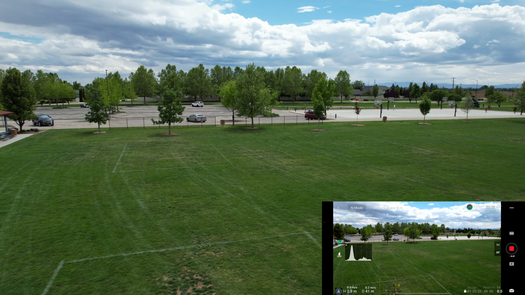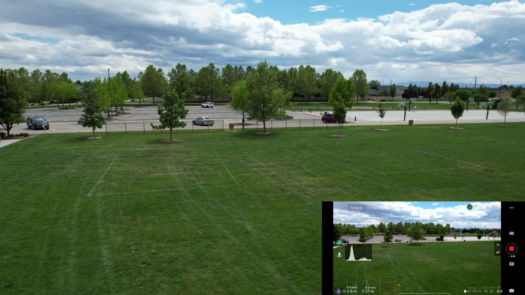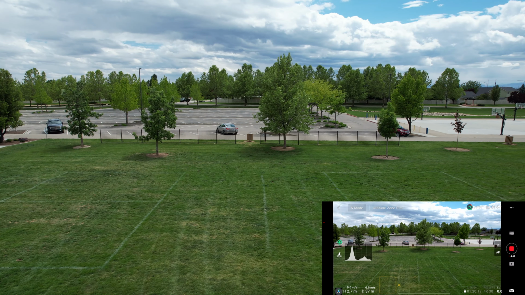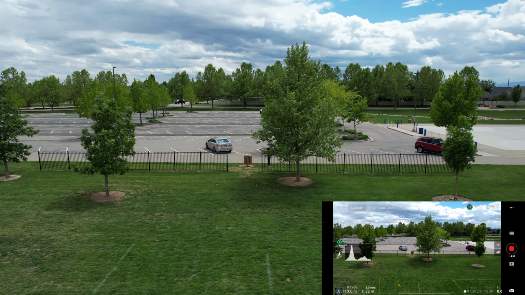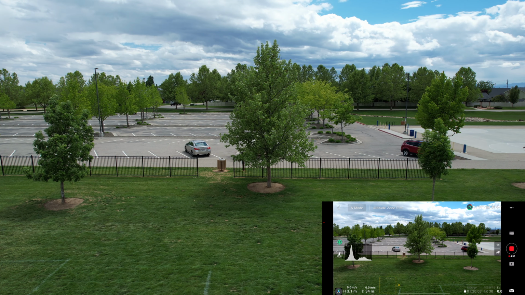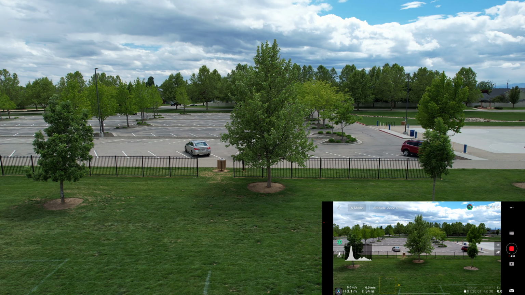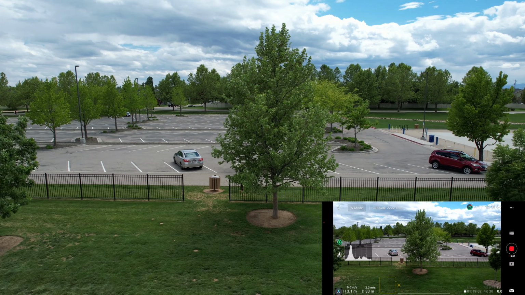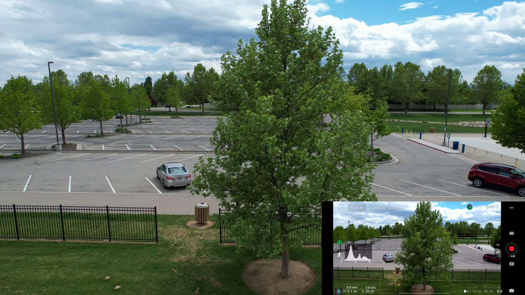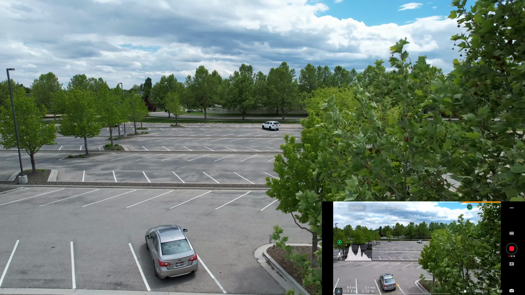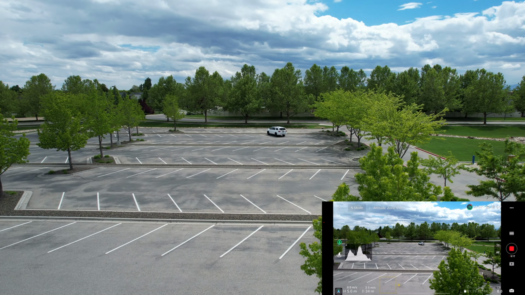There's a tree right here. Let's see if we can fly it straight towards one of these trees. This guy right here. And let's see if it will bypass that tree. And we're over the grass. I'm going to get out where I can take a look at it. Okay, we're moving forward, and the drone should go around the tree. And it is. Look at that. It went around the side of the tree.